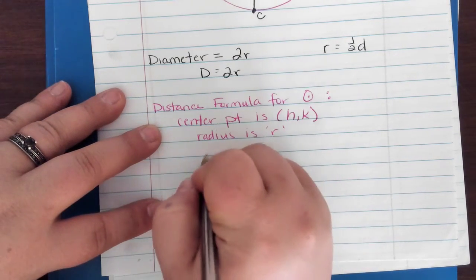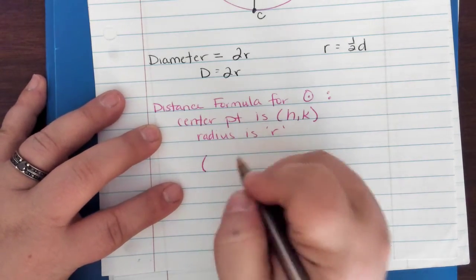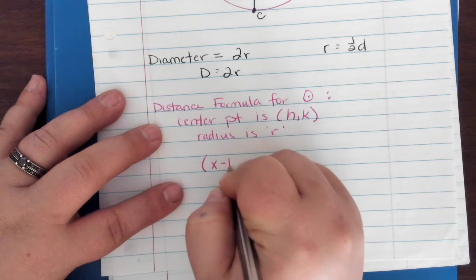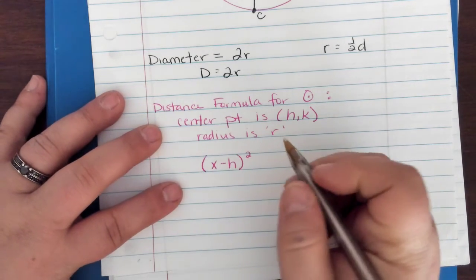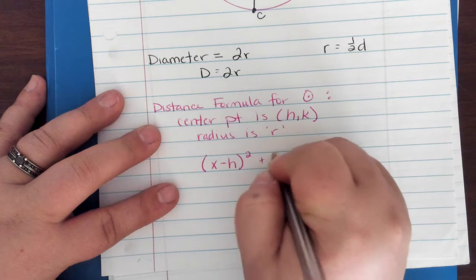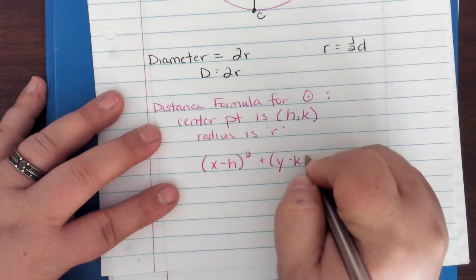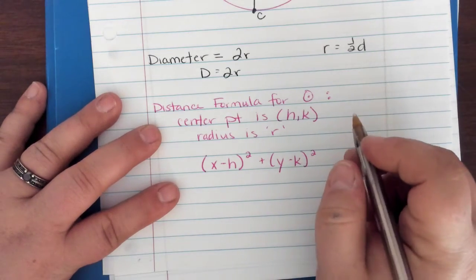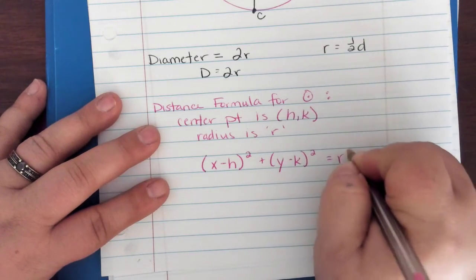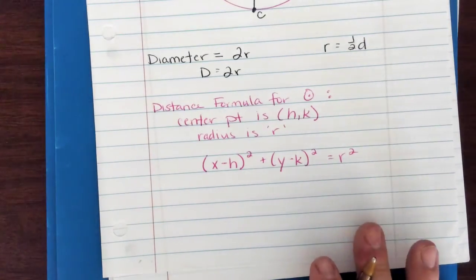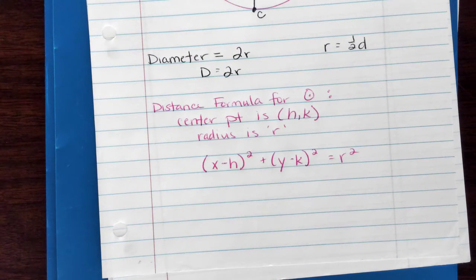The equation for said circle would then be (x minus h) squared plus (y minus k) squared equals r squared. And that is writing an equation for that circle.